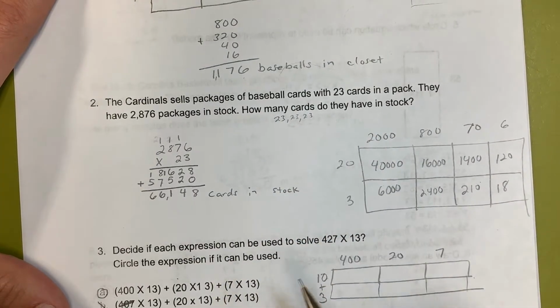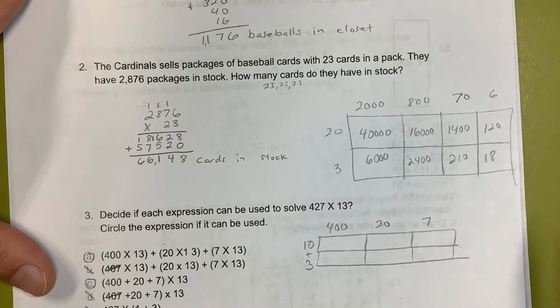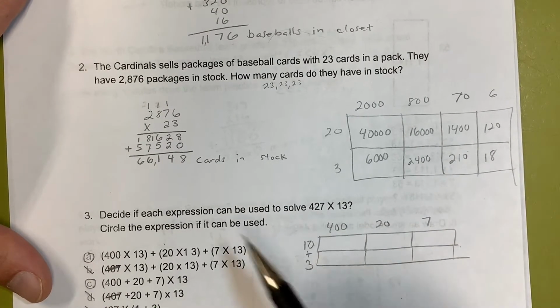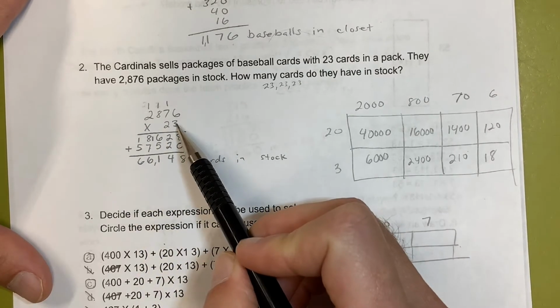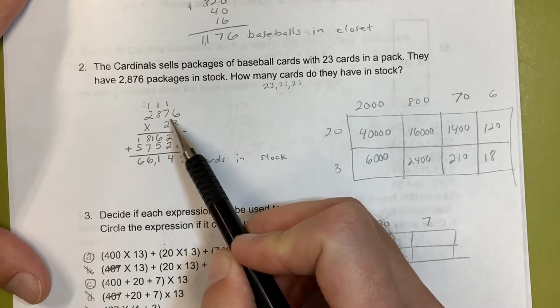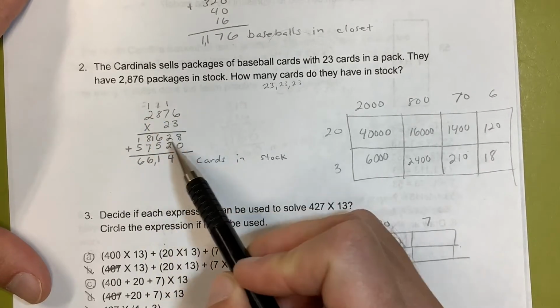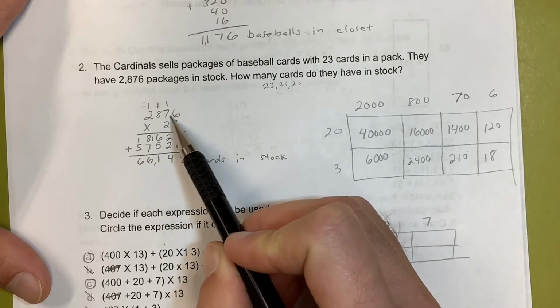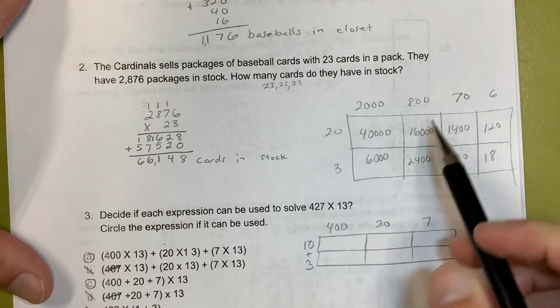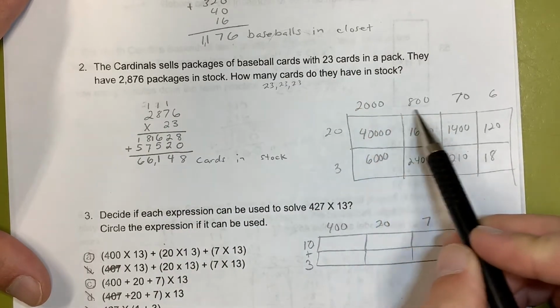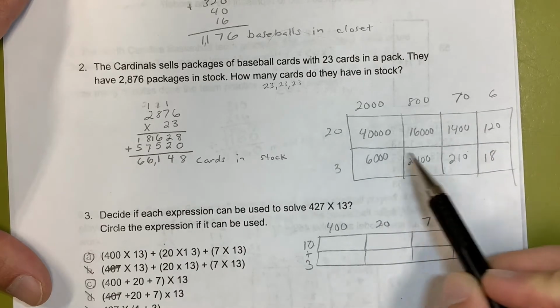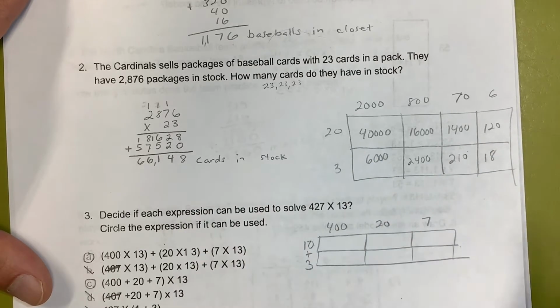After I know it's multiplying, you can do it two ways, and you can probably do it three ways. This is the standard algorithm. I did the 3 times the 6, the 7, the 8, the 2, and carry them as I go. Then annex your 0, and do the 2 across, then add those up. Or you can do the area model, 2,876 times 23, and then add these numbers up, and you'll get the same answer.